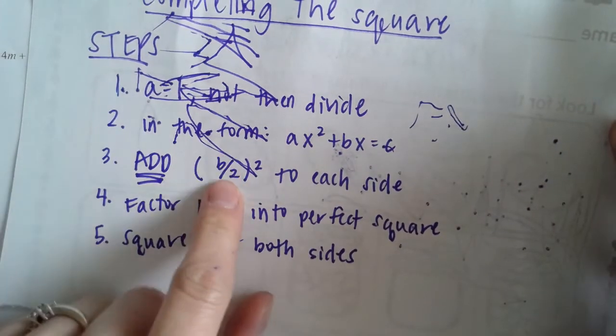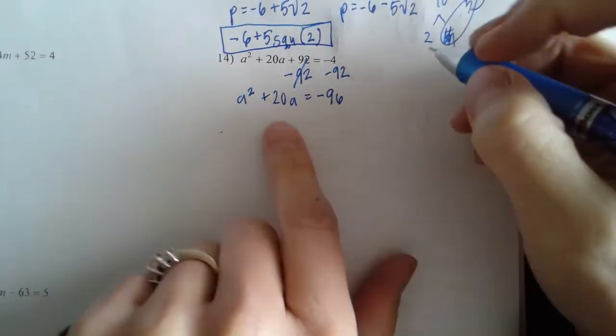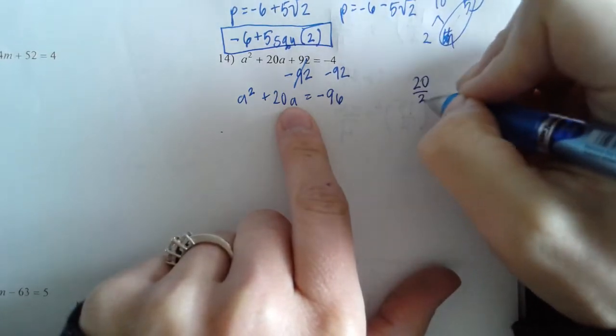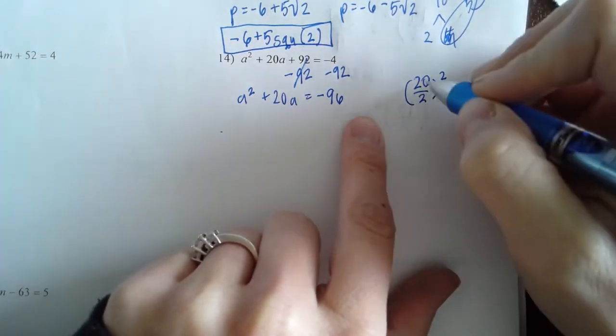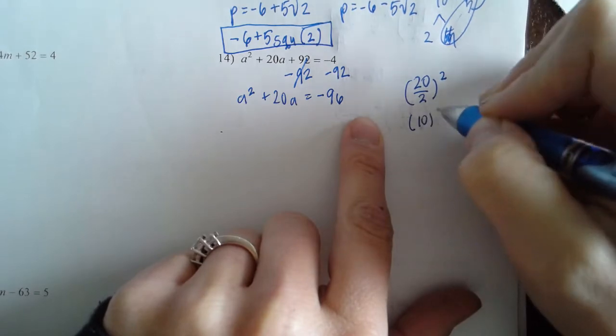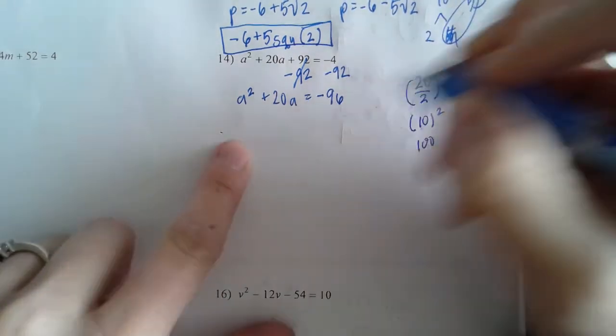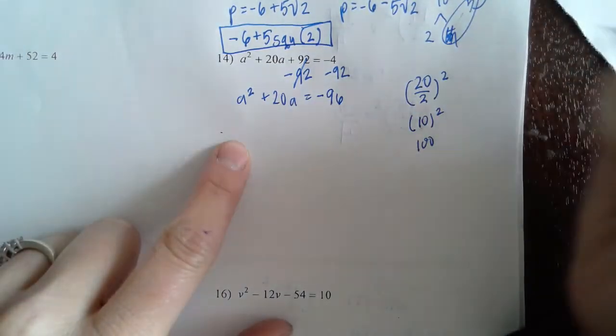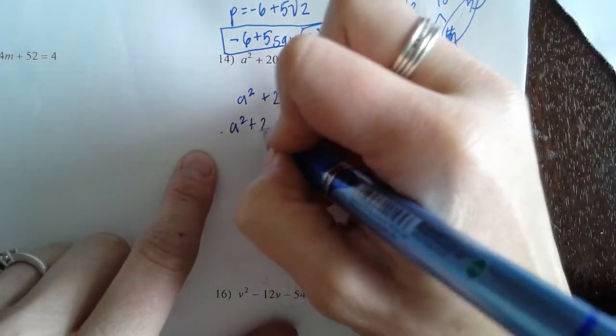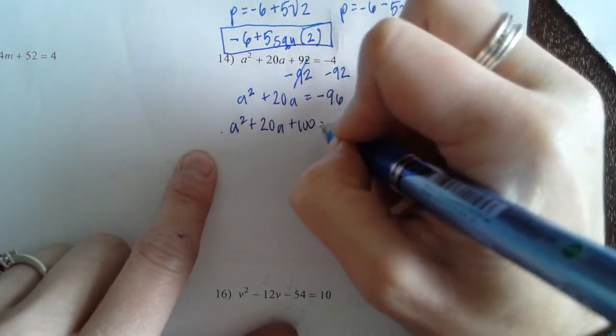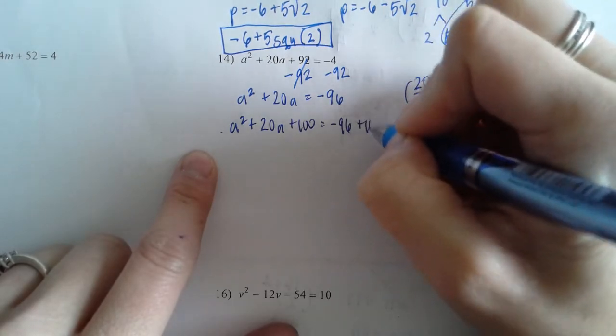My next step is to add b divided by 2 squared to each side. So we're going to take our b value and divide by 2 and then square it. So 20 divided by 2 is 10, and 10 squared is 100. So I'm going to add 100 to each side. So I have a squared plus 20a plus 100 equals negative 96 plus 100.